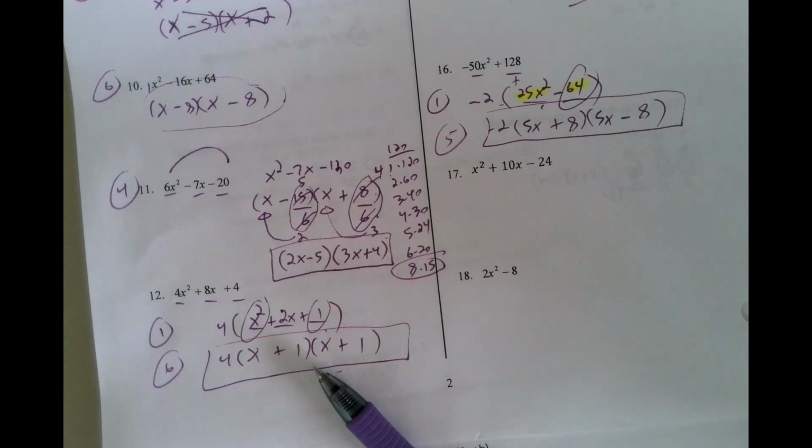So they had to be 12. Try to get both of them done and then just write them out down on the side.